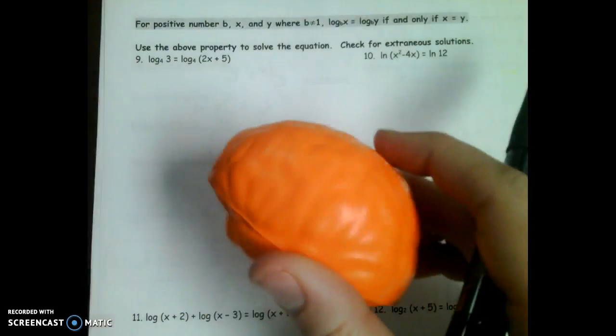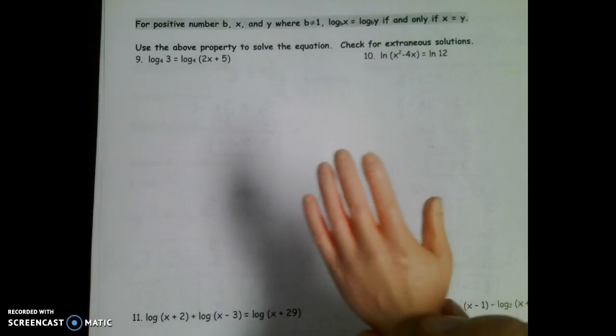Before we get going, keep in mind that you should be counting the number of brain and hand appearances. This does not count as an appearance, but this is the brain and this is the mini hand. Yeah, I know it's creepy, I'm sorry. So count the number of times you see the brain, count the number of times you see the hand during this recording.